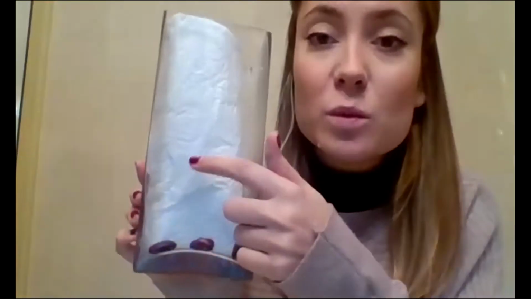Put them out a little bit. So I've got my beans in here, and I'm going to water, just make this a little bit damp and humid so that they start to grow. And this will help us to see what happens to the beans.